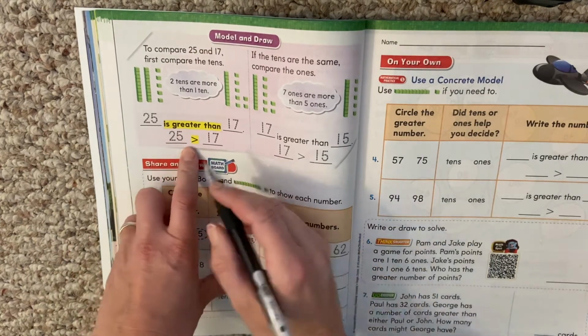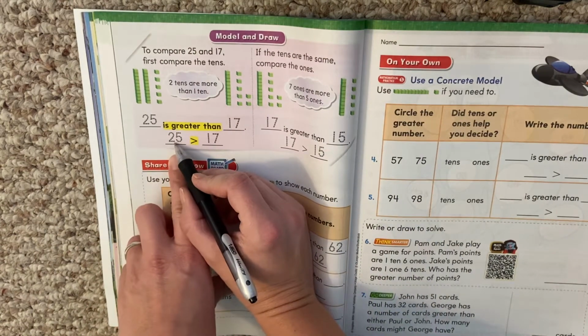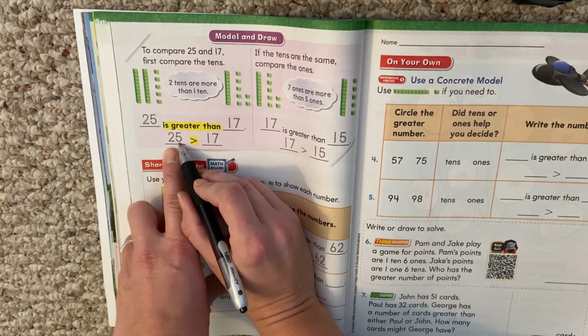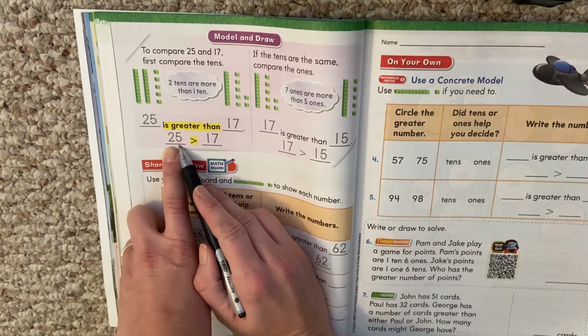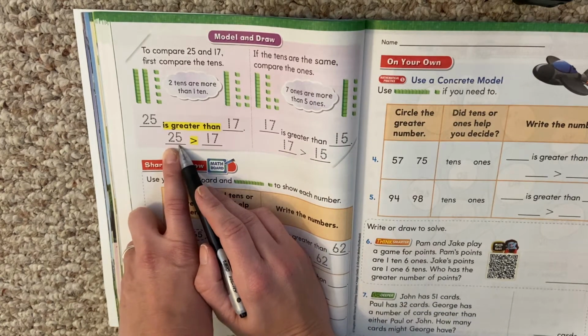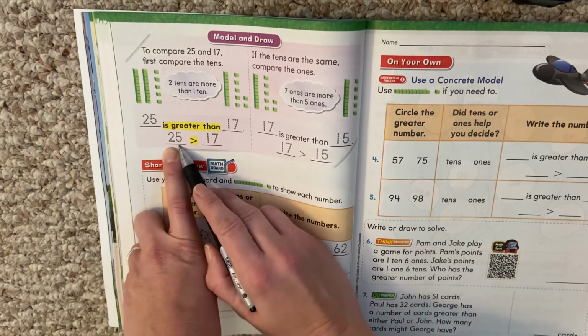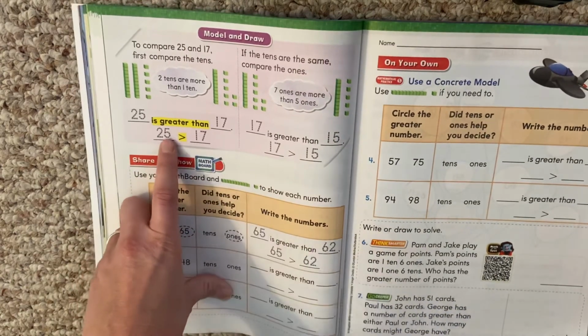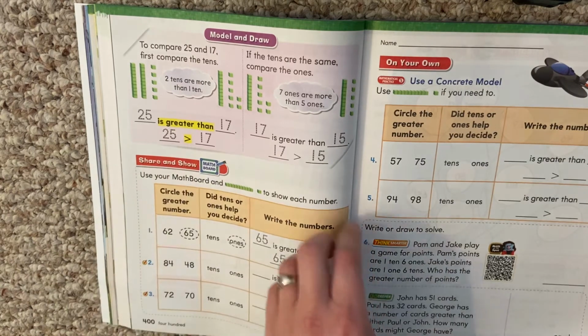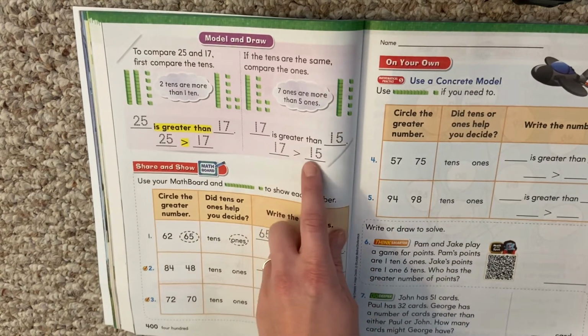And here's our sign. Remember this alligator we looked at? The alligator always eats the bigger number. So it's eating 25 because 25 is bigger. Think hungry, hungry alligator, hungry, hungry hippo. They eat the bigger number. Okay, then look at this one.